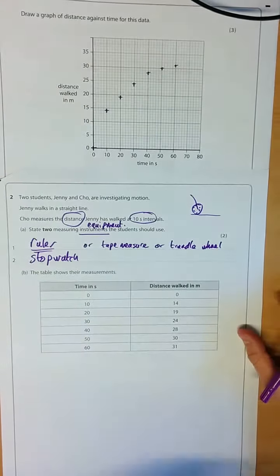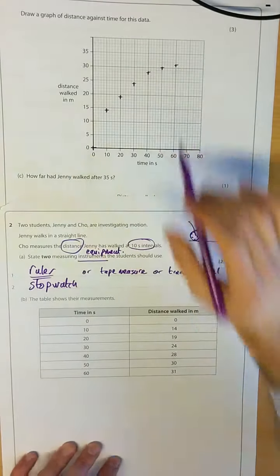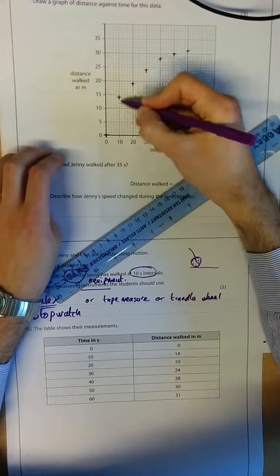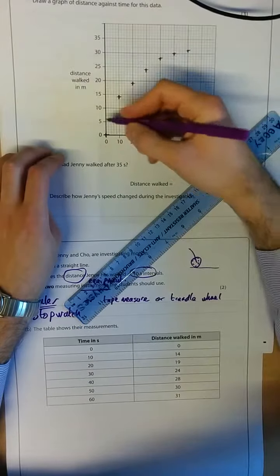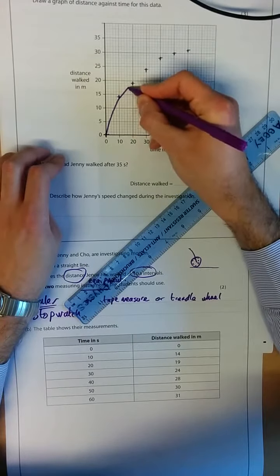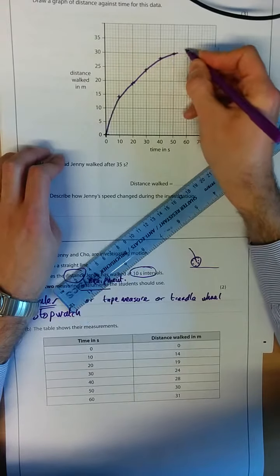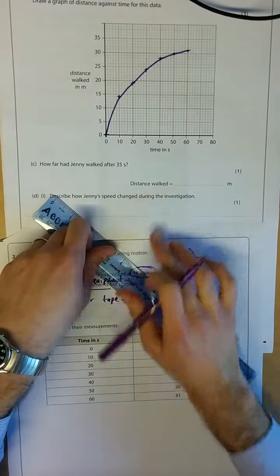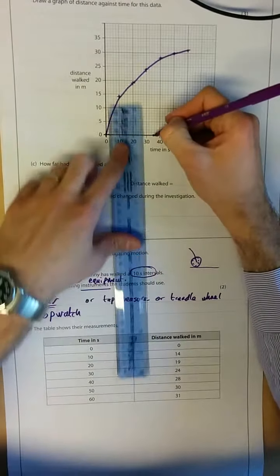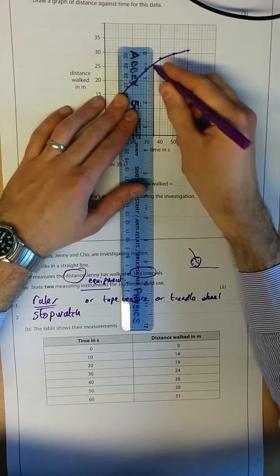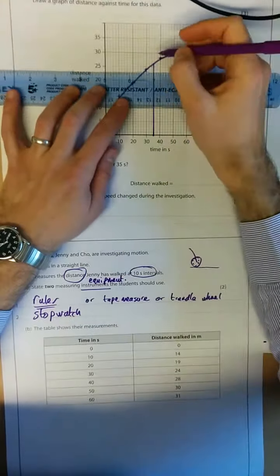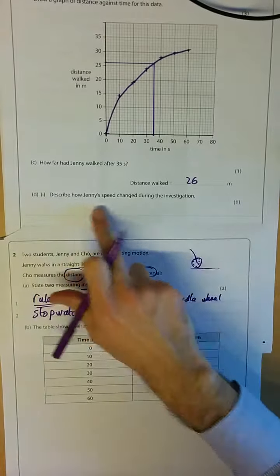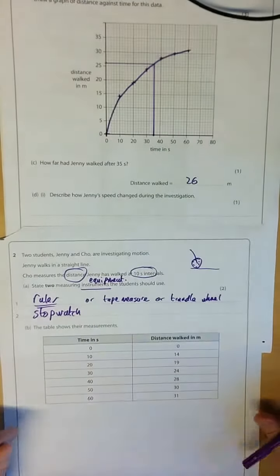Okay, so that is our graph. Okay, so we want to join up these dots as well, and because it's obviously not a straight line, I would expect a smooth curve, one smooth line through those. So now we're asked, how far has Jenny walked after 35 seconds? So 35 seconds is here. So after 35 seconds, we would say Jenny has walked 26 meters.